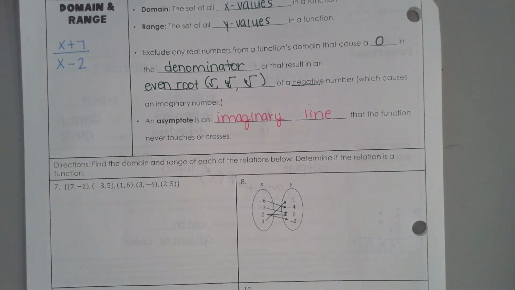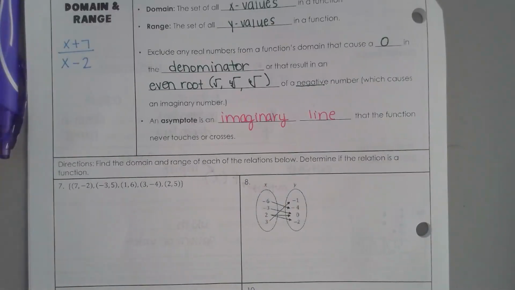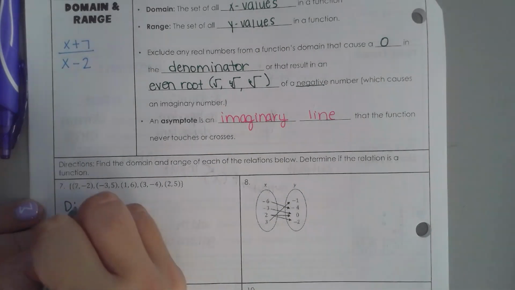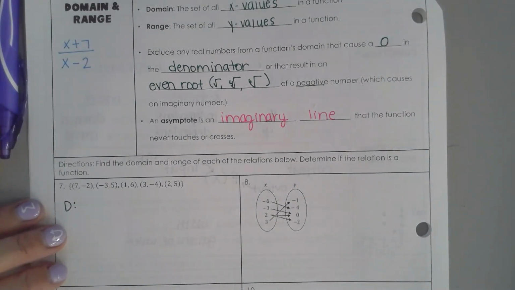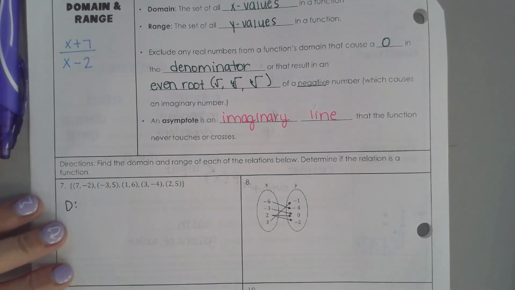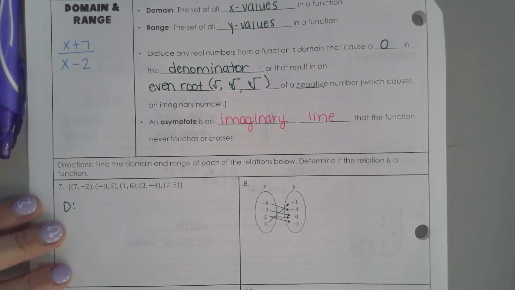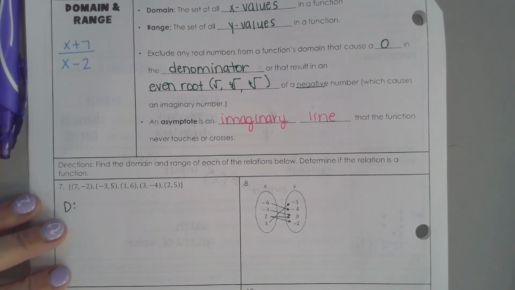So let's actually get into some examples. Number 7. This is an easy one because I give you the points. Domain is a list of all of your x values. I prefer that you write them from least to greatest. If you don't, it's not wrong, but I still prefer you to get in that habit.